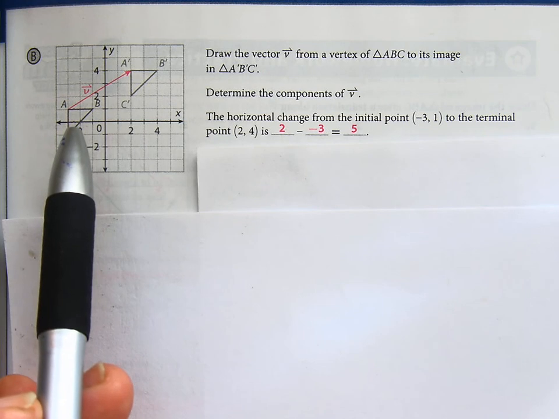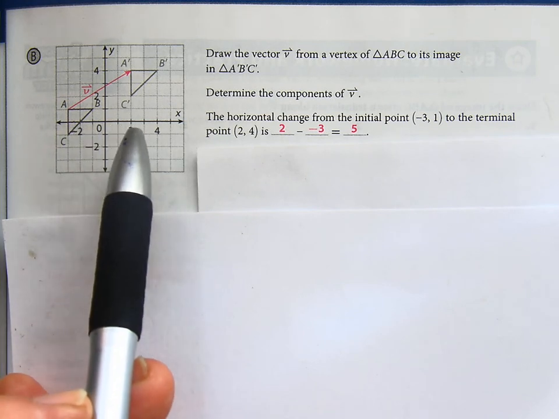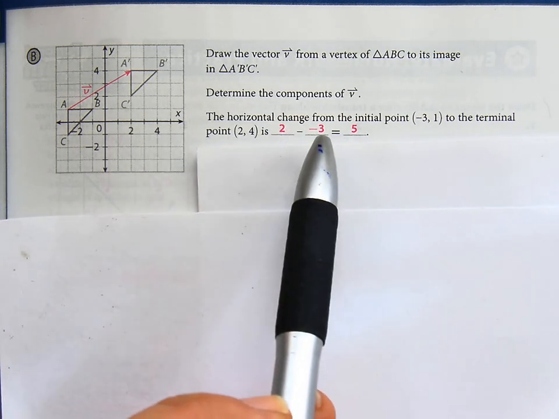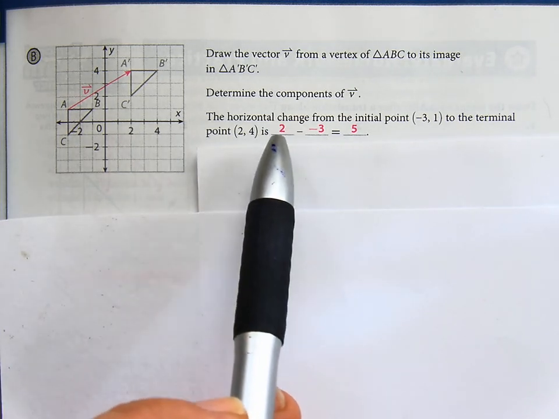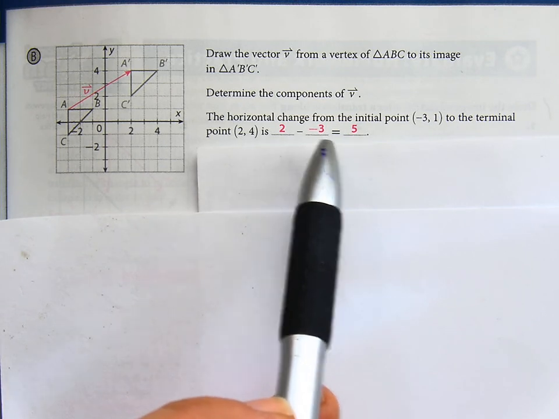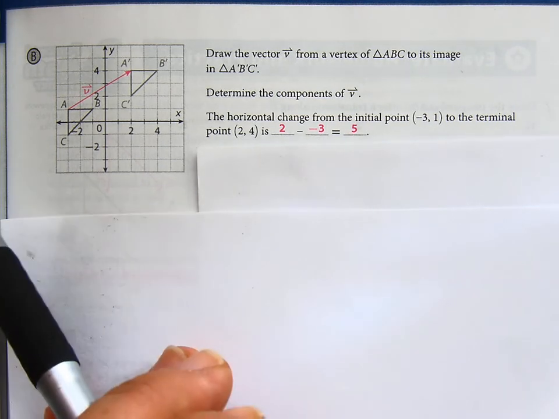We're at -2 and we ended up at 2. So you're subtracting your initial point from your terminal point and you get 5.